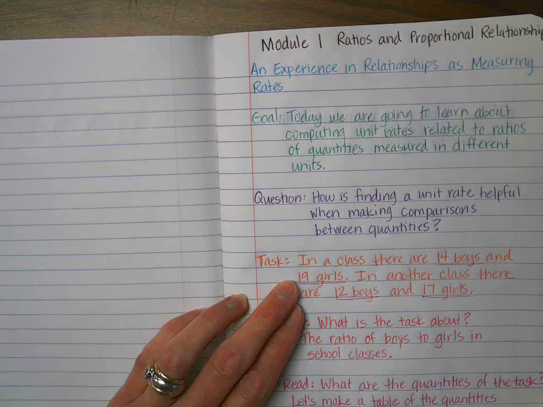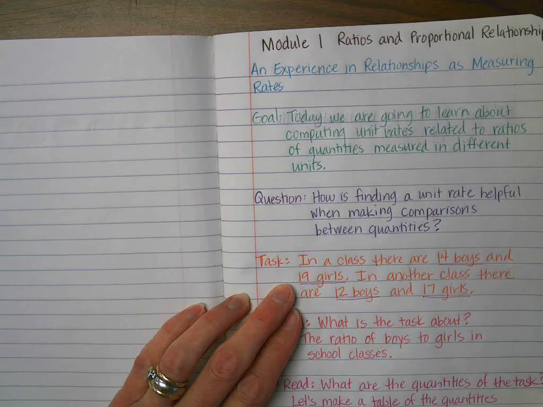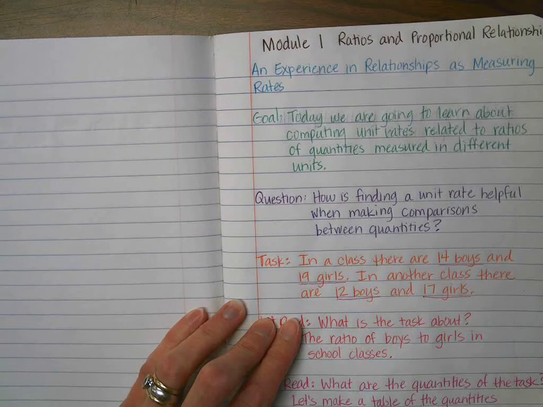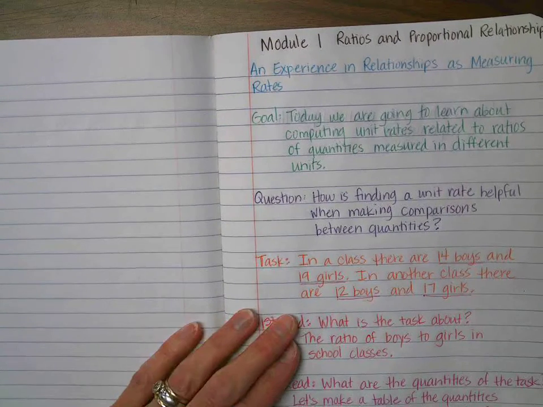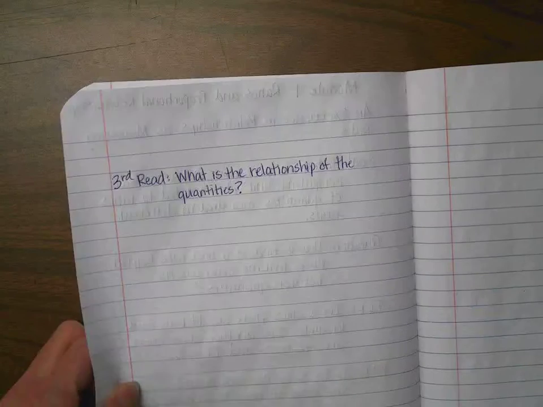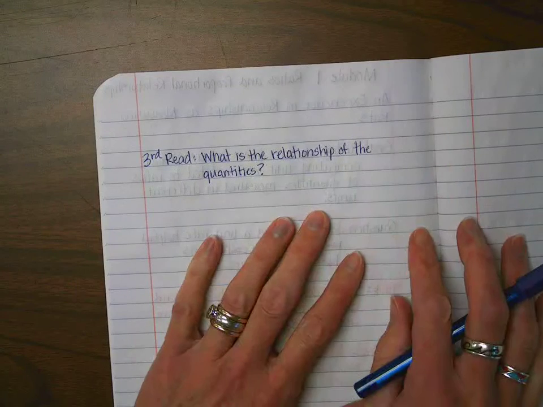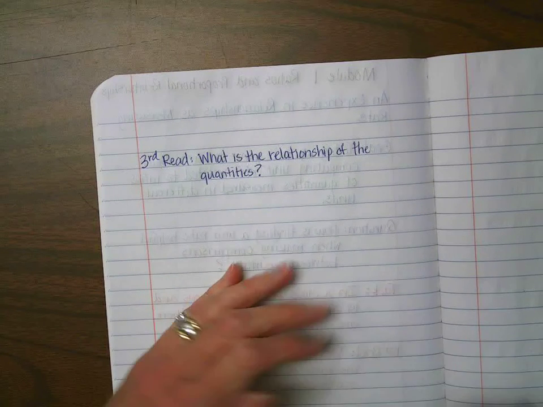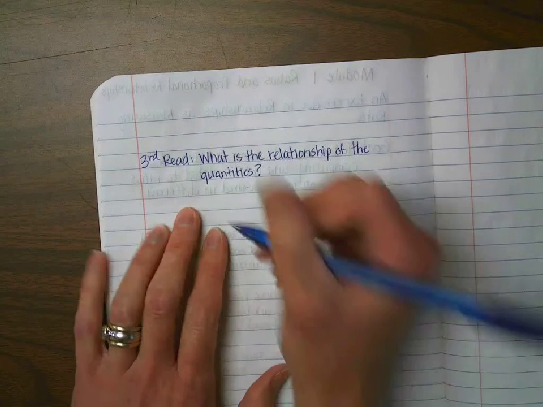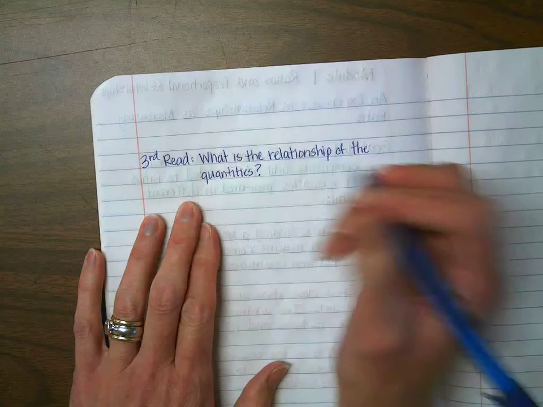So the task says, in a class, there are 14 boys and 19 girls. In another class, there are 12 boys and 17 girls. So looking at that and thinking about that, what is a relationship between the quantities that we can see? How about something about the ratios?